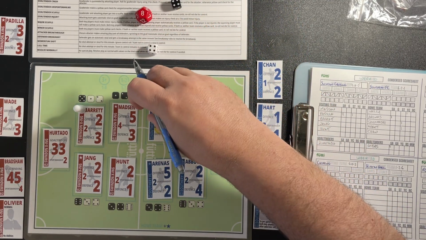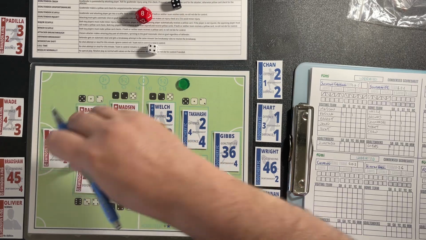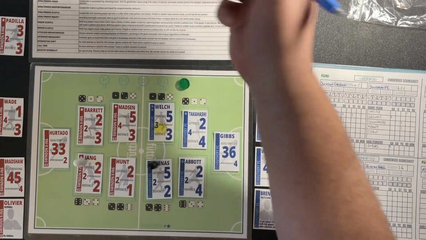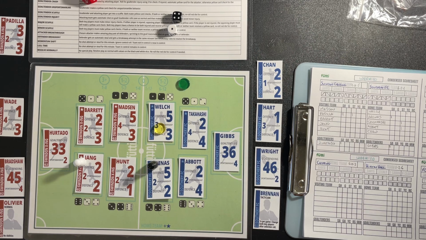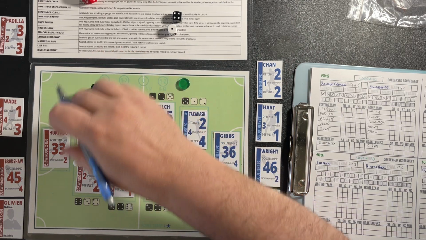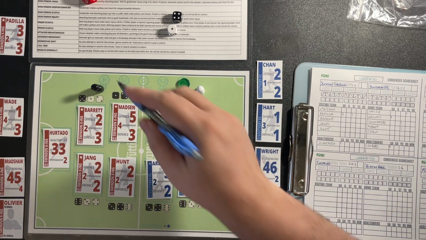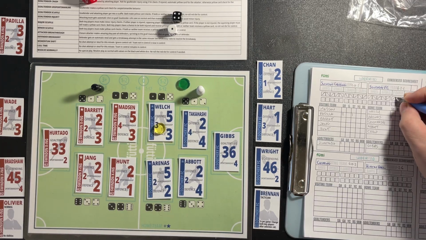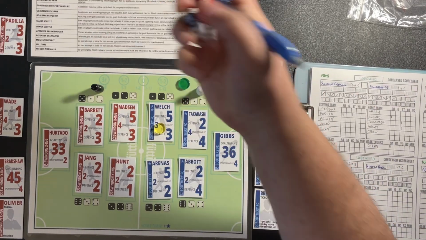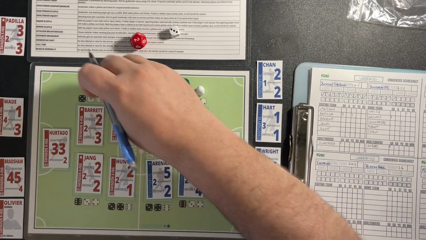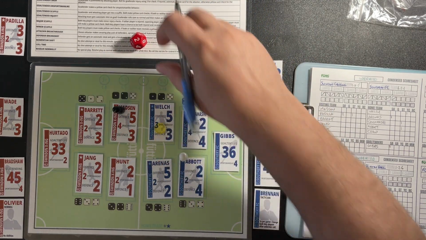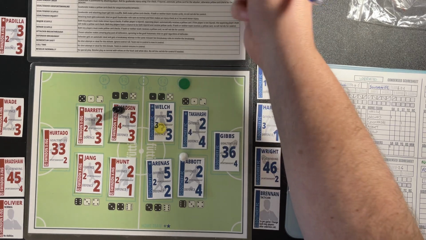So 4v4, Arenas, Jang, 5v2. Wow, Jang defended perfectly, and they're going to get the turnover because of the control rating. Jang just absolutely stepped up. Madsen versus Abbott, 5v4.